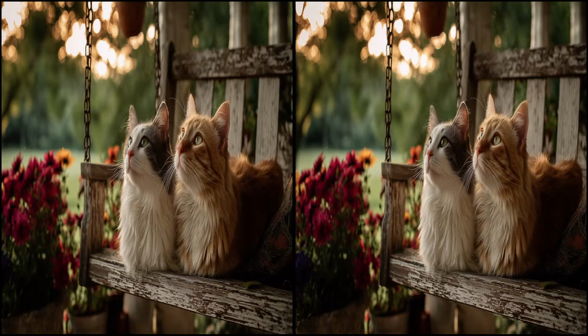Well, I will say the 3D conversion did a great job on the fur of these cats. It's interesting, it doesn't understand the space in the chain, the top of the chain. Does it look like the holes of the chain are the same distance as the actual chain?